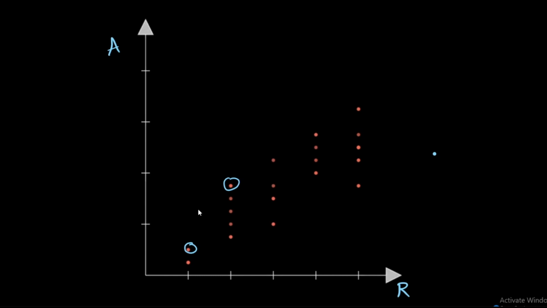And if I draw a line from the origin to each house, basically what I'm saying is that this particular house is x units in the rooms dimension and y units in the age direction.